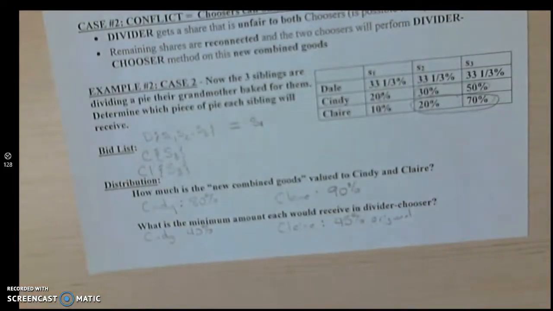Because think about it, what we're doing here is it's going to become basically a divider chooser kind of thing. So they're going to take that last piece and one of them is going to split it in half and the other one's going to take. So Cindy's going to at least get 40% in her opinion. And Claire, if she was the divider, would end up getting 45% no matter what. All right, so there's our first examples of the lone divider method.